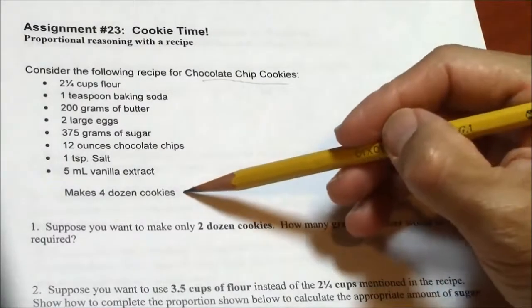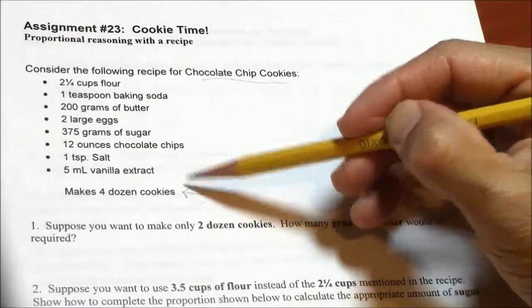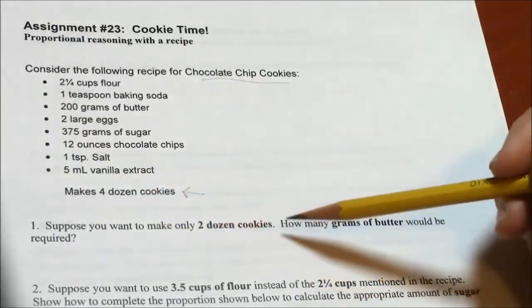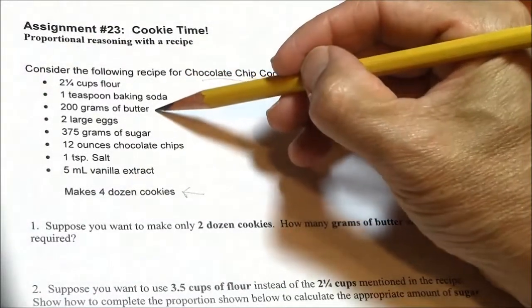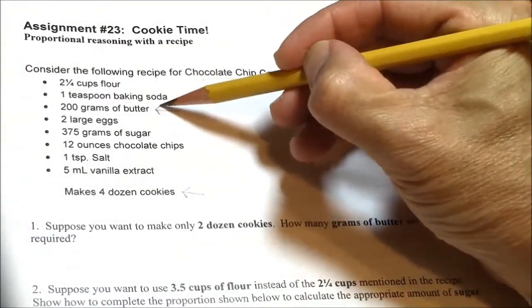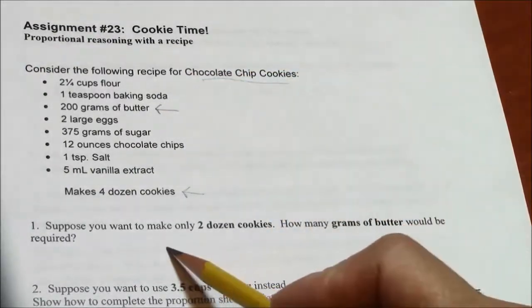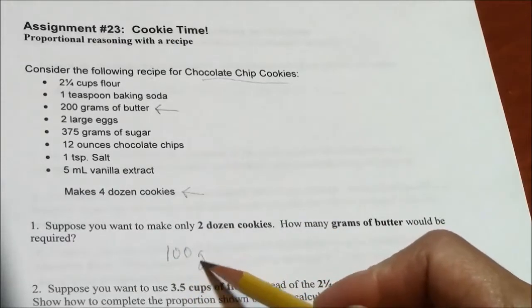You can see that the original recipe makes 4 dozen cookies. 2 dozen would therefore be half a recipe. The original recipe has 200 grams of butter. What's half of that? 100 grams of butter.